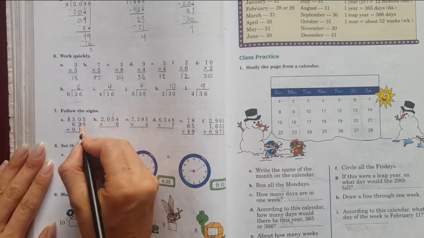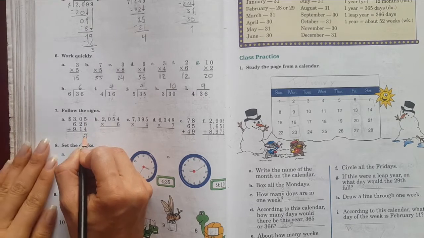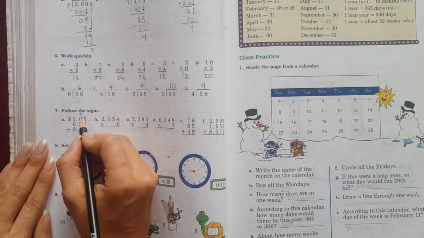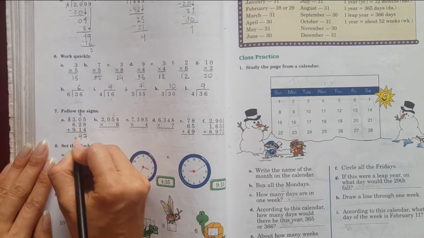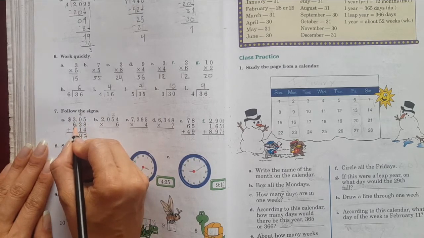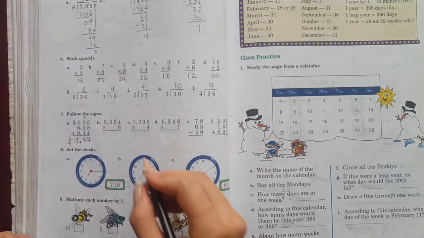So here says, 5 plus 8, 13 plus 4, 17, I carry 1. 1 plus 2, 3 plus 1, 4. Point. 3 plus 6, 9. Plus 9, 18. Right? Now let's multiply.